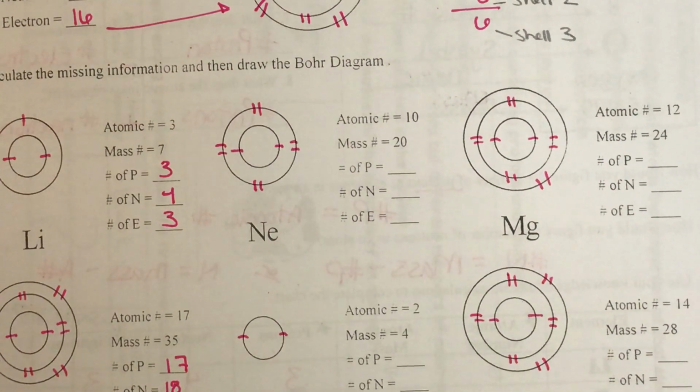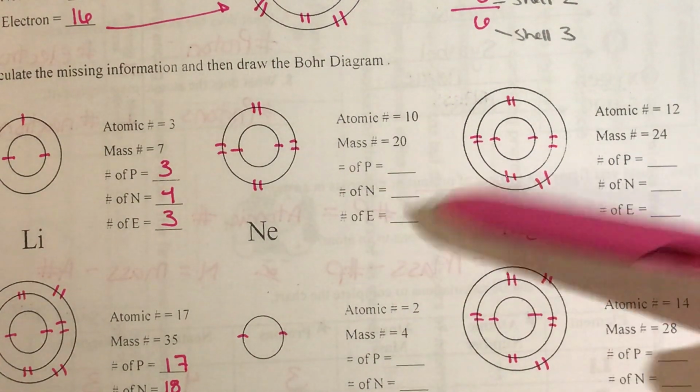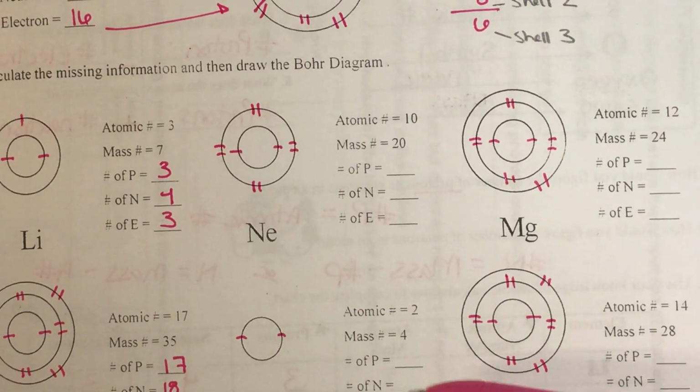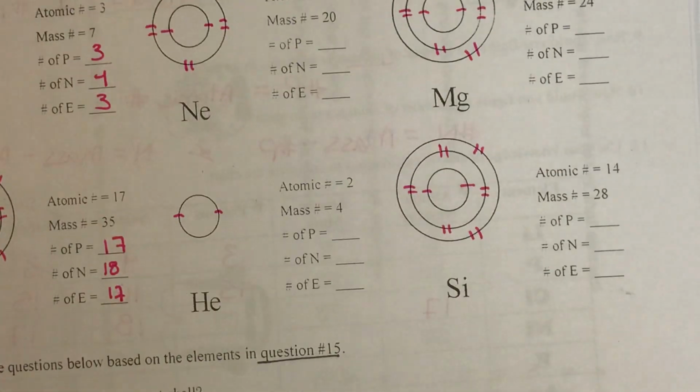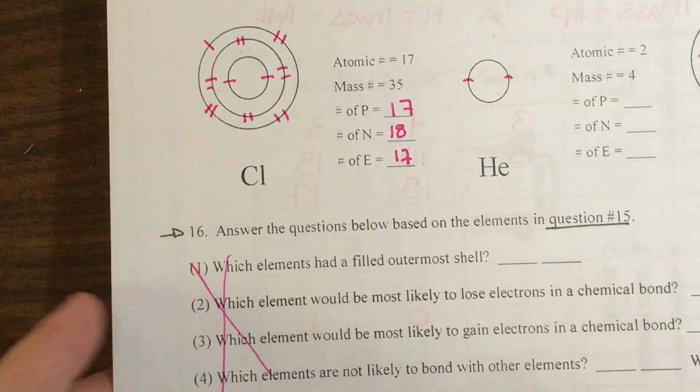So all you're going to have to do on the remainder of that paper is fill in neon's information, magnesium's information, helium, and silicon. And then that's it. You don't have to worry about number 16 on the bottom.